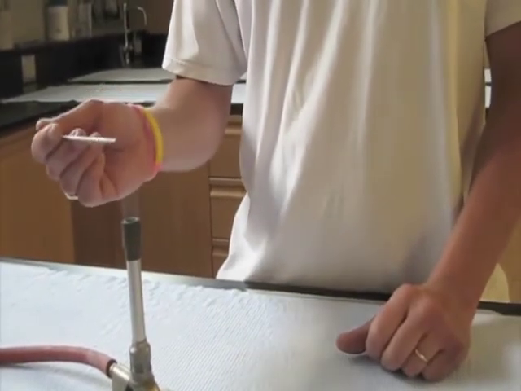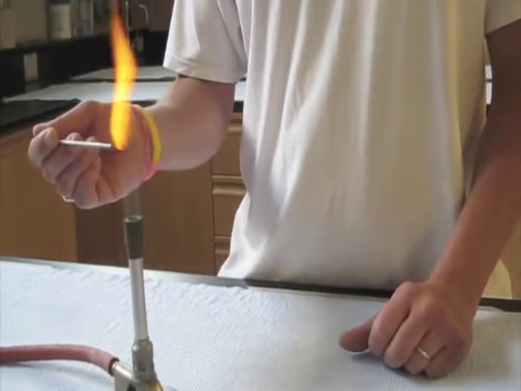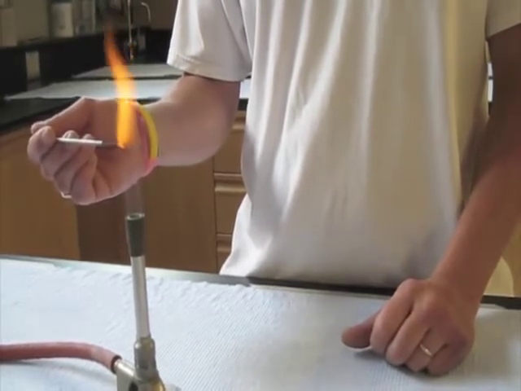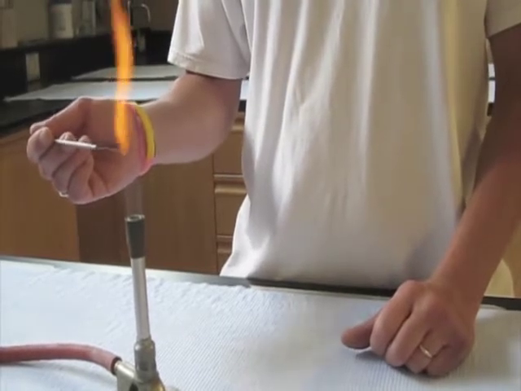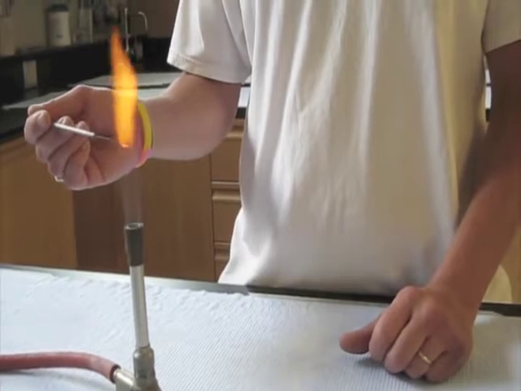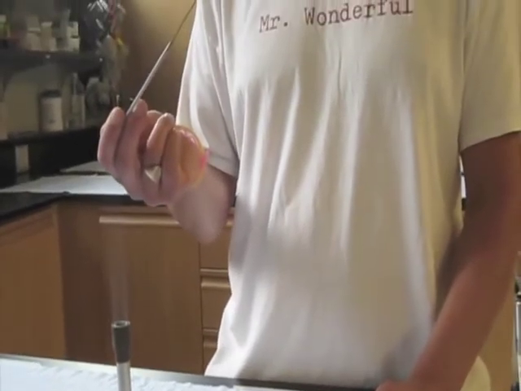So put the loop in the flame, you'll see it will get red hot. Slowly move it down the flame, which will kill off anything that's on it, and eventually ending with the loop, which will get red hot, particularly the first time you use it during the day. You don't know where it's been. And once it is sterilized, you pull it out of the flame.